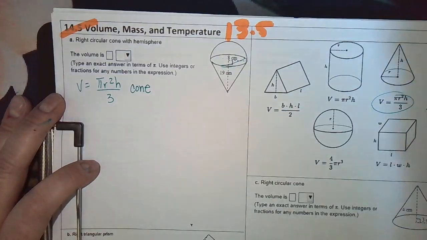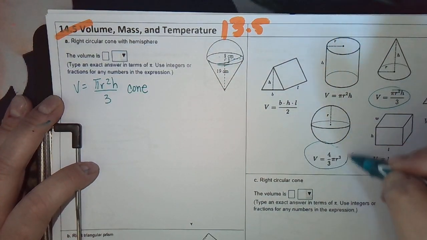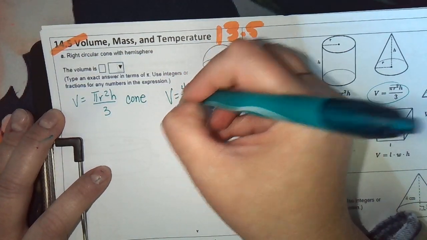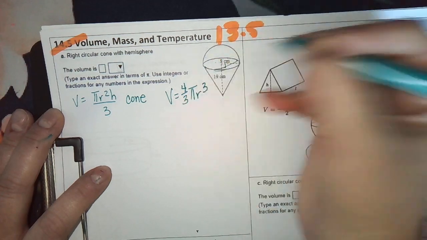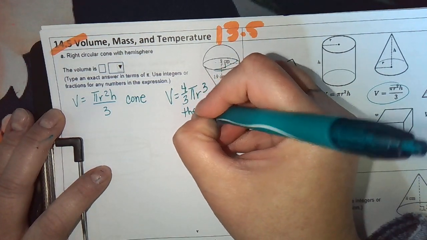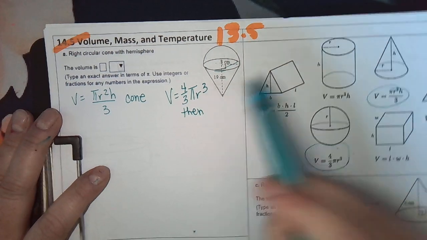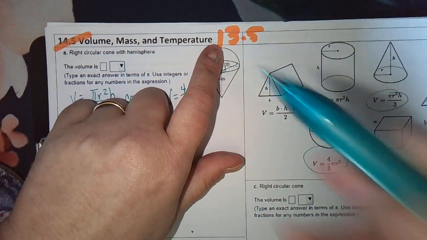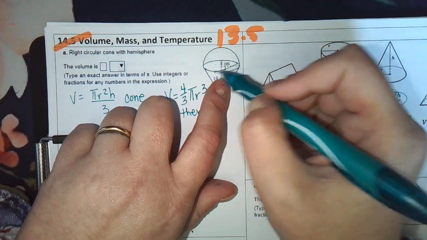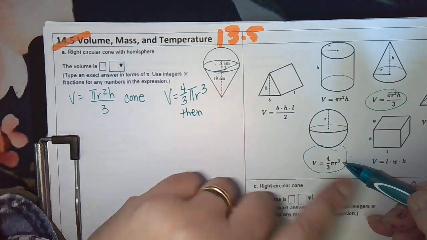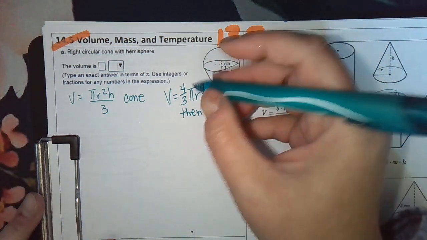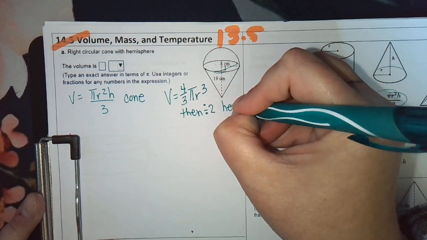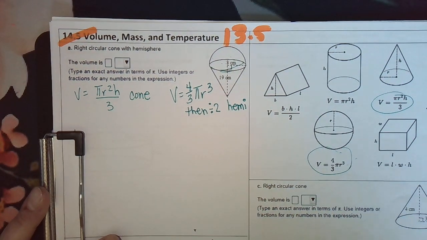So for the sphere, we're going to have to use this 4/3 pi r cubed, and then we're going to divide it by 2, because this is just half of a ball, or half of a sphere. So the volume is this formula, but then we got to divide it by 2 for the hemisphere.